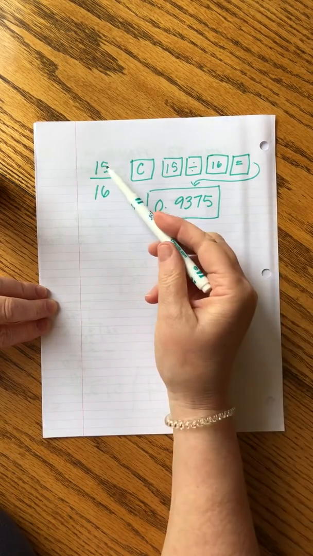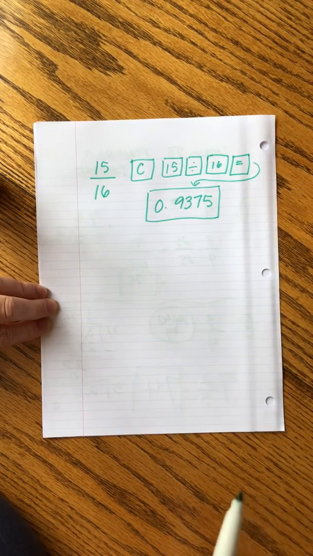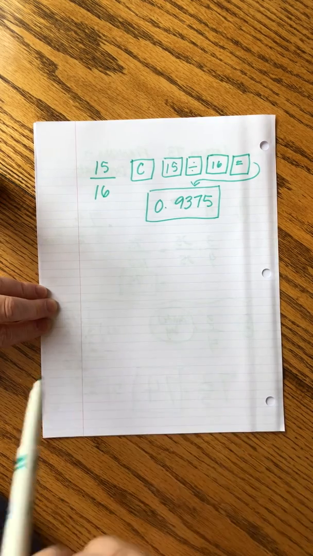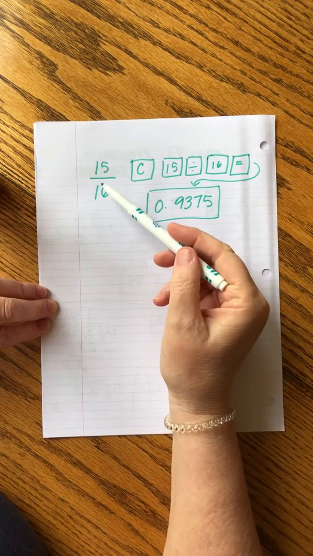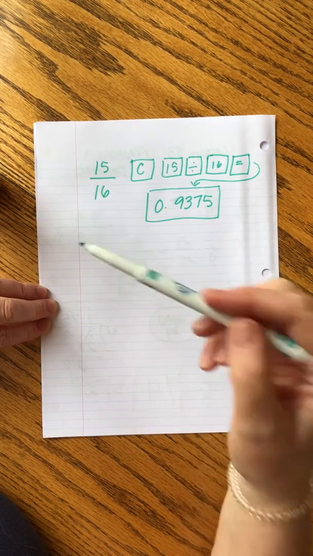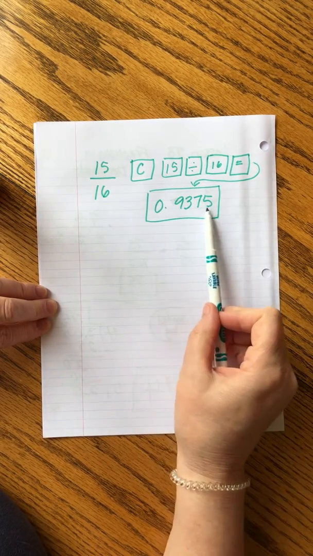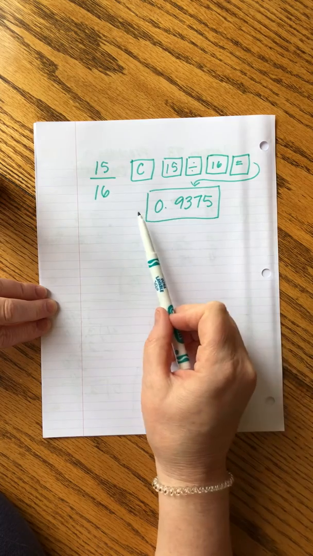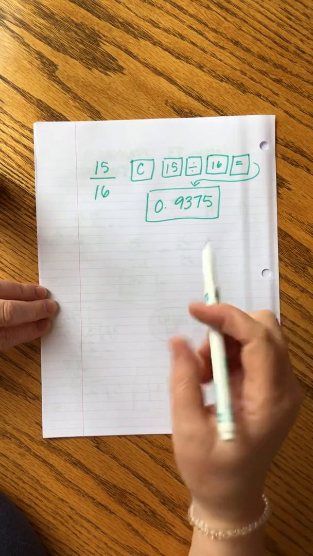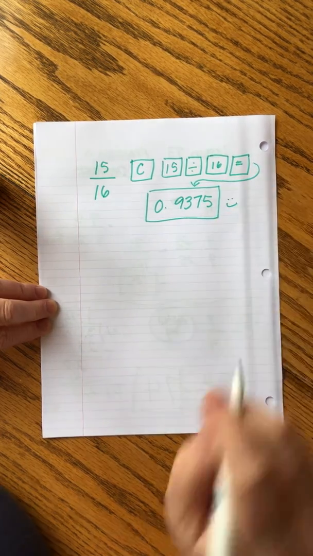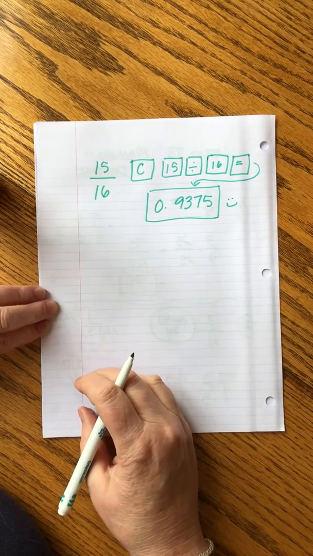And it makes sense because 15 over 16 is really close to 1, right? 16 over 16 is equal to 1. So 15 over 16 should be really close to 1, not more than 1, and that's exactly what this number shows us. It's close to 1, so we accept it as a reasonable answer. All right, that is lesson 73.